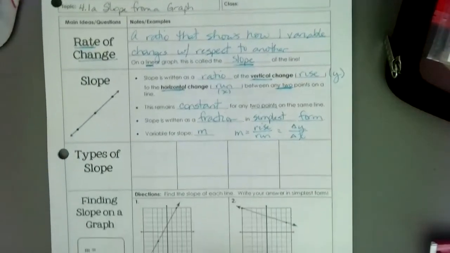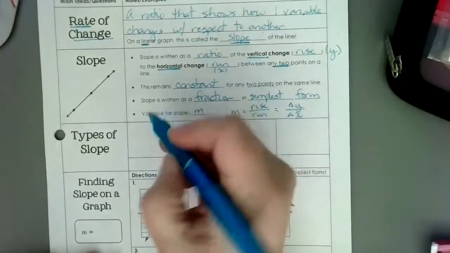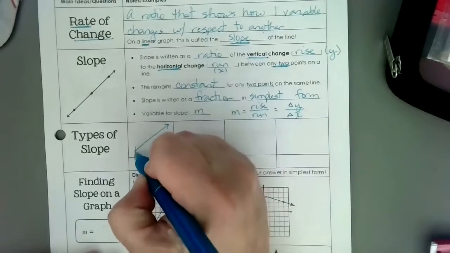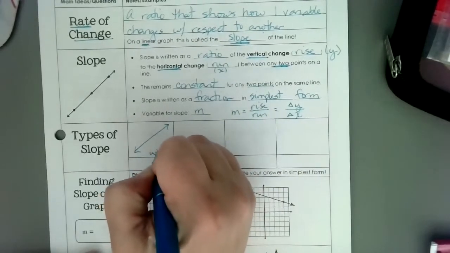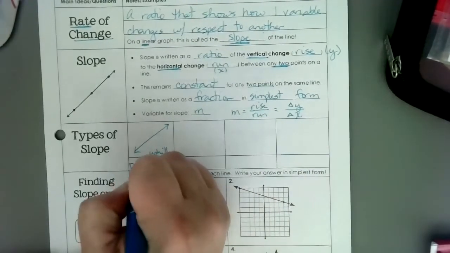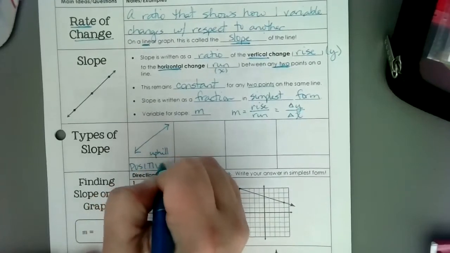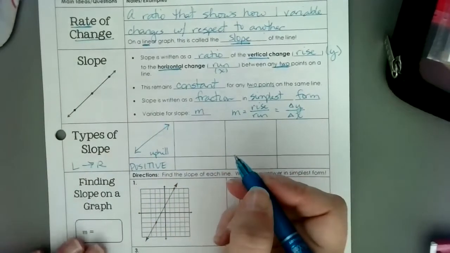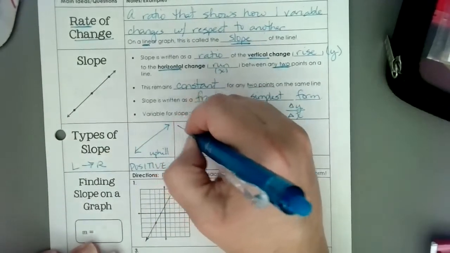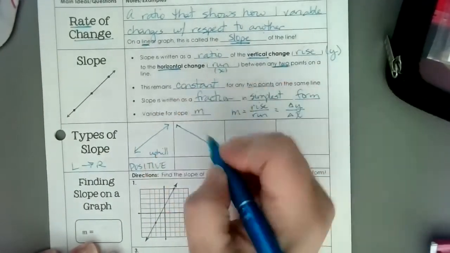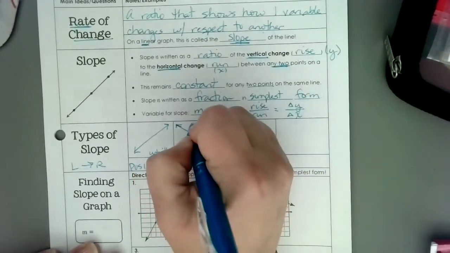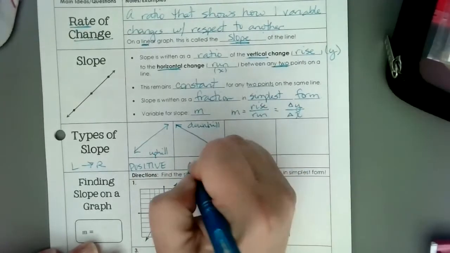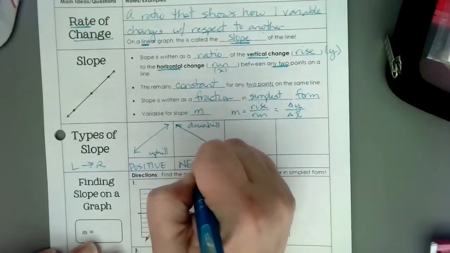All right, now let's review the different types of slope, okay? As it goes uphill, as you read from left to right, I call this uphill. This is positive. Now remember, it's always from left to right. And this is going downhill as you read from left to right. So this is negative.